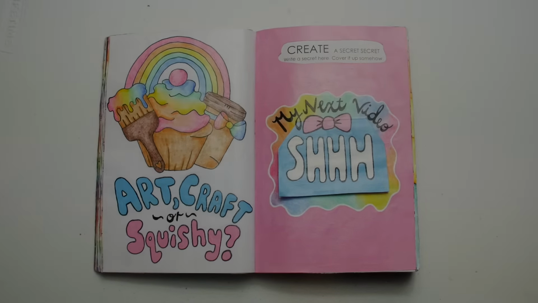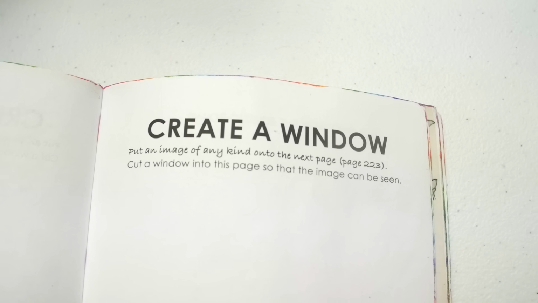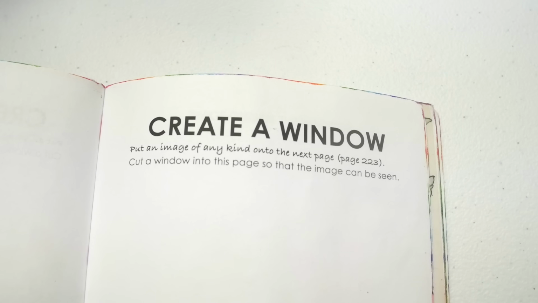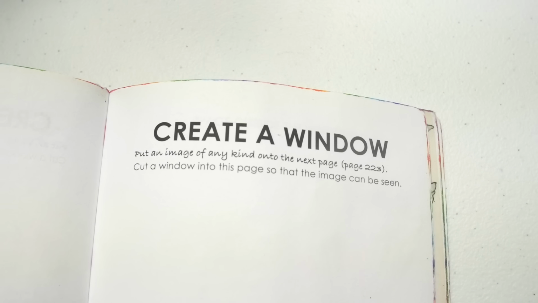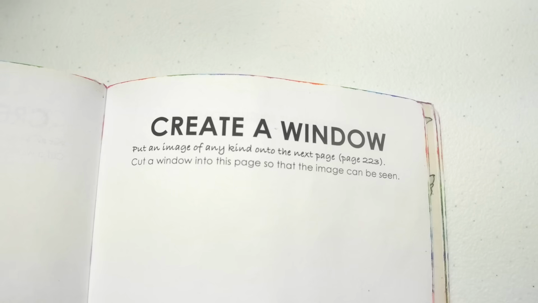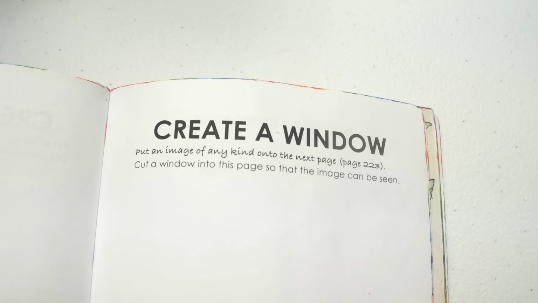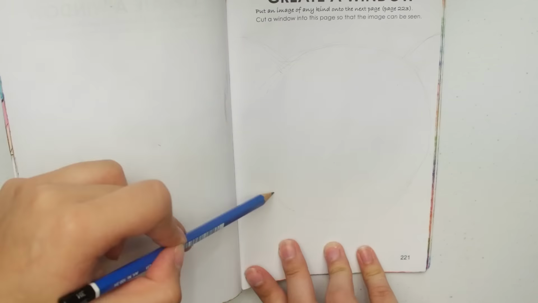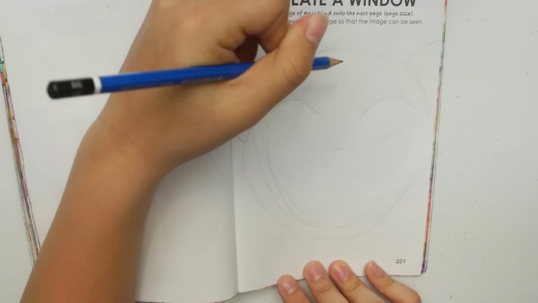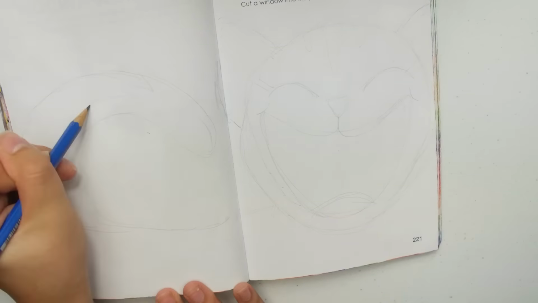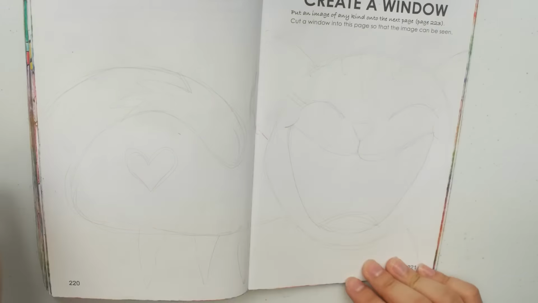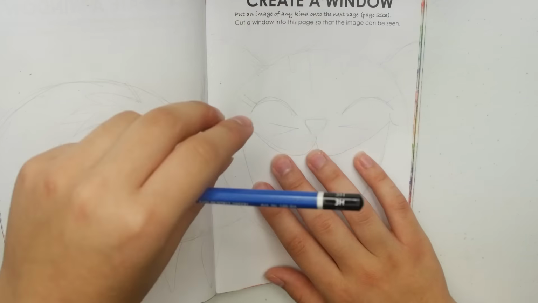Okay, and next is create a window. Put an image of any kind onto the next page, which is just like a blank page. Cut a window into this page so that the image can be seen. Of course, my initial idea was to make an actual window sort of thing with a nature scene behind it so that it was like you were looking out of a window in a house.